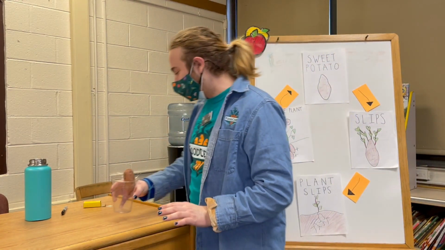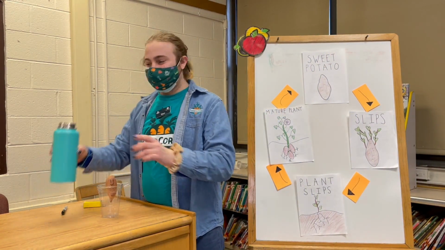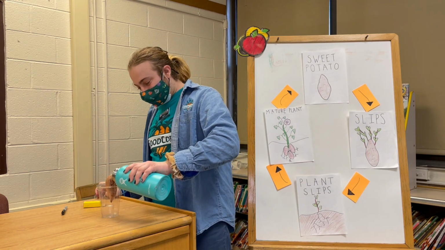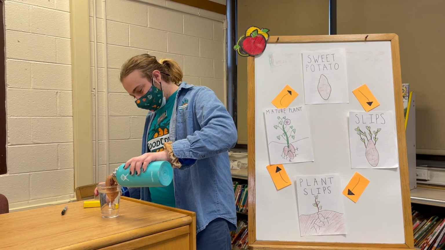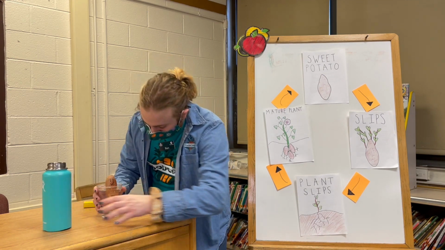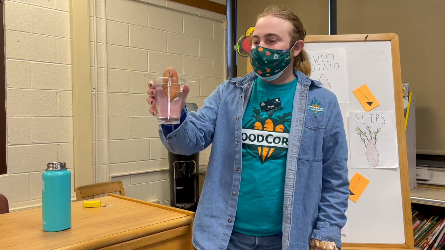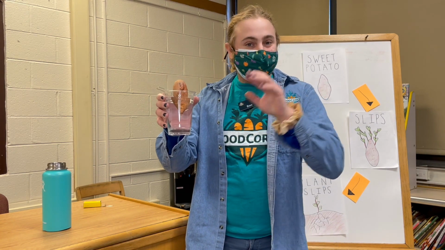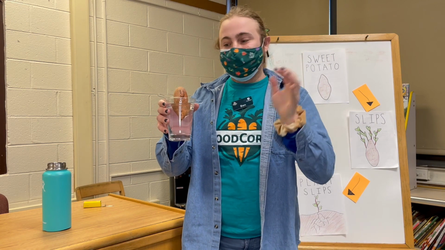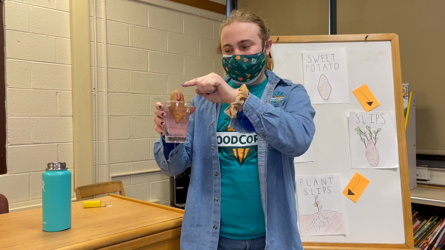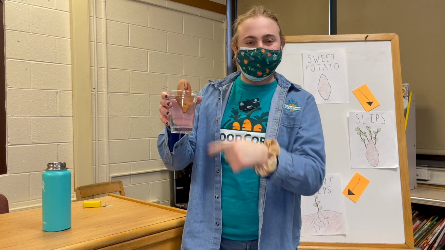Now that we have him nice and stable, we're gonna give him some water. You want to fill it up until halfway up, right about where the arms are. You're gonna fill it up, and then you're gonna let this sit in a windowsill where he's getting lots of sunlight and warmth. In a few weeks, you'll see some plants growing out the top, some roots growing out the bottom.